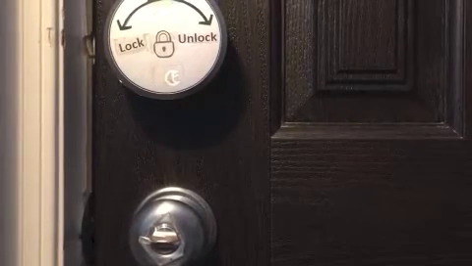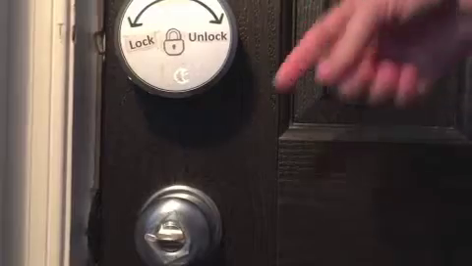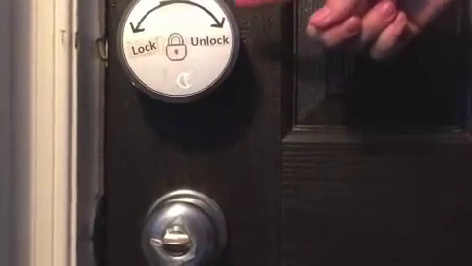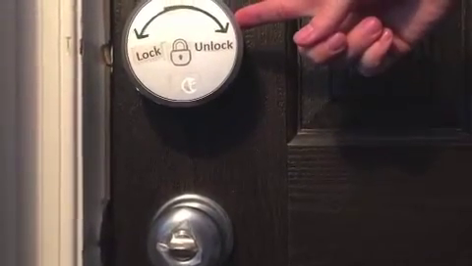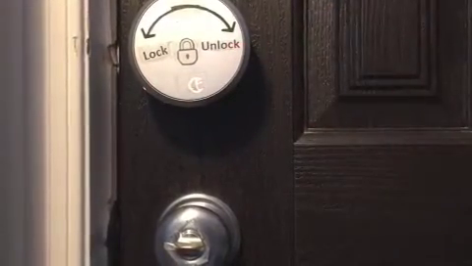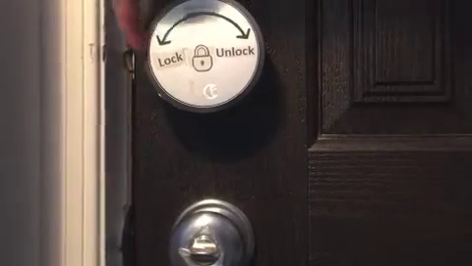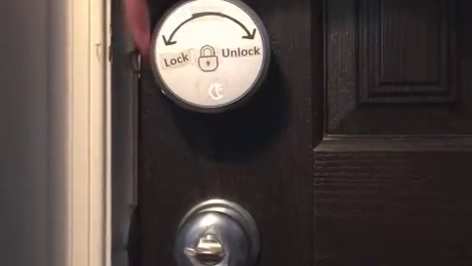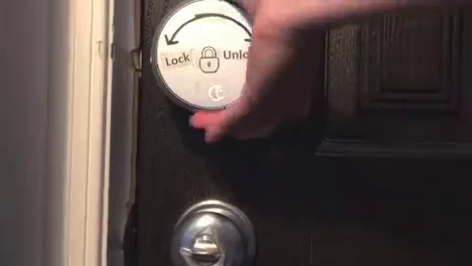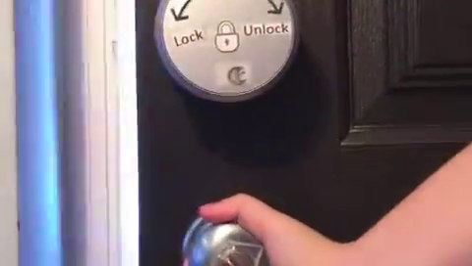So this is what the lock looks like on the inside. On the bottom, you're obviously going to have the door handle. On the top is the mechanism that locks the door. We've added labels just to make it a little easier for people. But as of right now, you can see that the door is locked because the dial has been switched to the left side. So to unlock it, all you have to do is grab the outside of the lock, spin it to the right, and now you can open the door. It's unlocked.